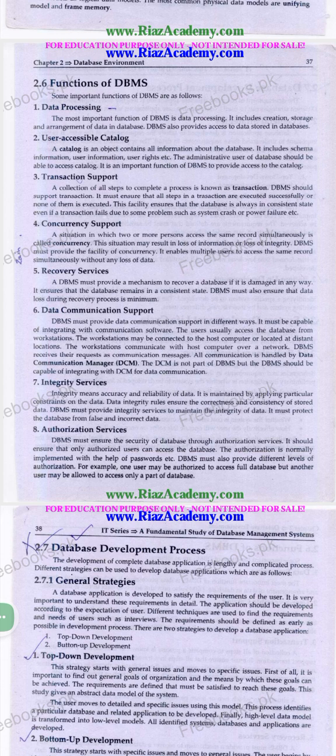So that's it for today's lecture. What we learned in today's lecture: first of all, we studied the three-level architecture, mapping between the levels, data independence, and different database models and types of database models. Okay, next we have the functions of the DBMS. This is 2.6. Before 2.6, you will complete your topics up to 2.5.